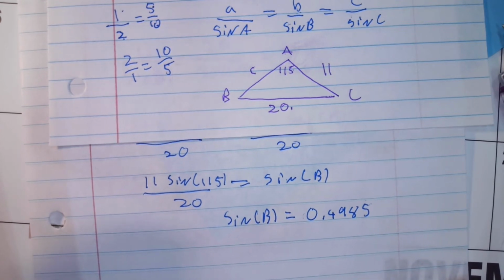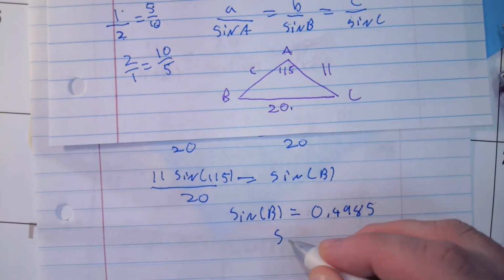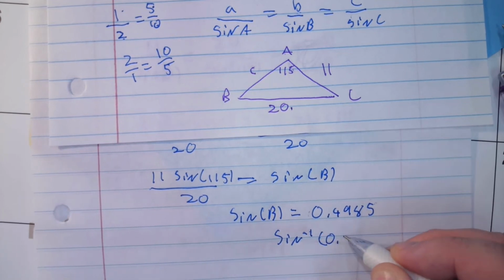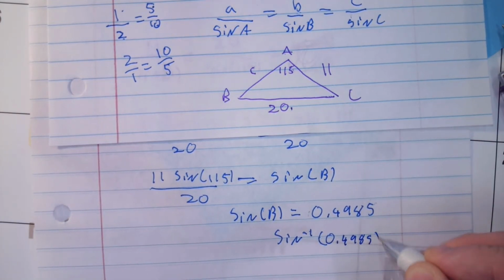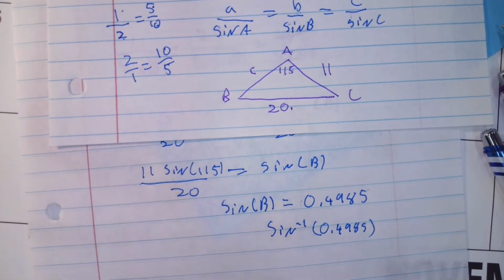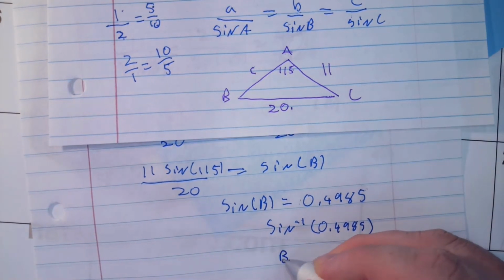I'm looking for an angle, right? What do I do to that number to find the angle? Put the converse of C. No. You put the inverse of the sine. So put that in the calculator, see what you get. 29.9, and we're going to round to the nearest tenth. So we're going to call this B is 29.9.